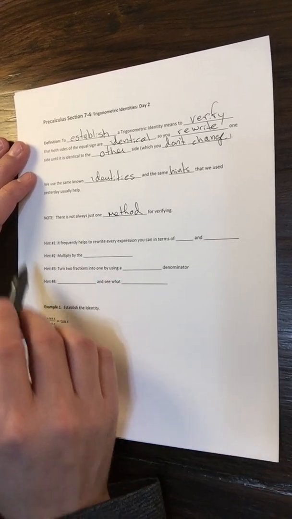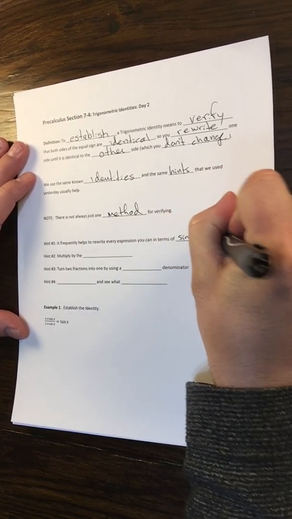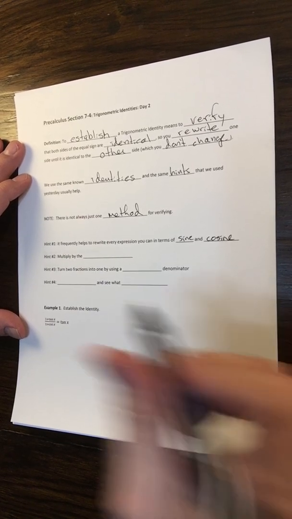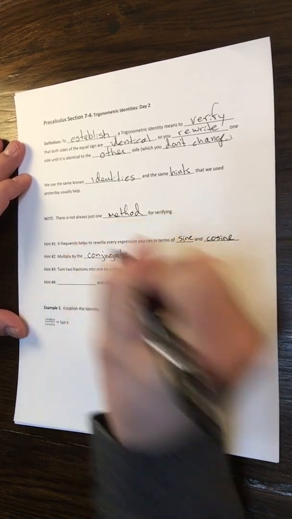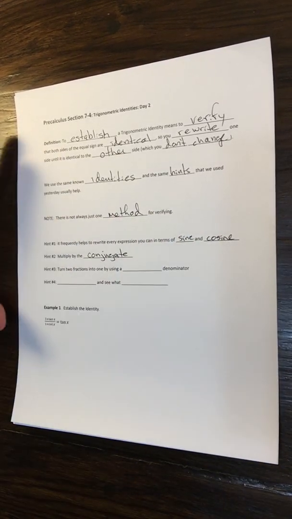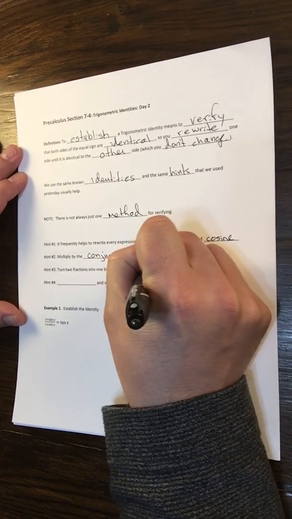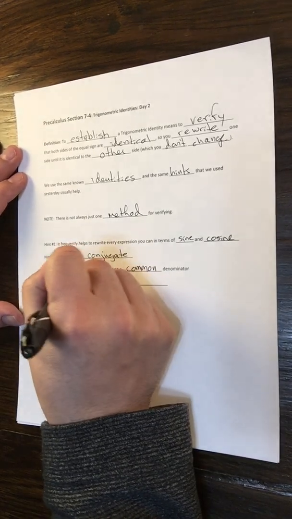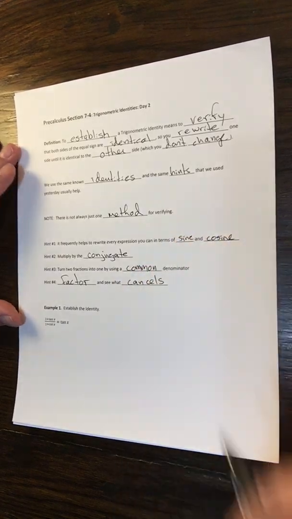Hint number 1, these are just me repeating stuff from yesterday. It frequently helps to rewrite every expression in terms of sine and cosine. Hint number 2, multiply by the conjugate so that you get something squared that usually ends up being followed by the usage of the Pythagorean identity. Hint number 3, turn two fractions into one by getting a common denominator. That happens a lot in these kind of expressions. And hint number 4 is factor and see what cancels or combines in another way.